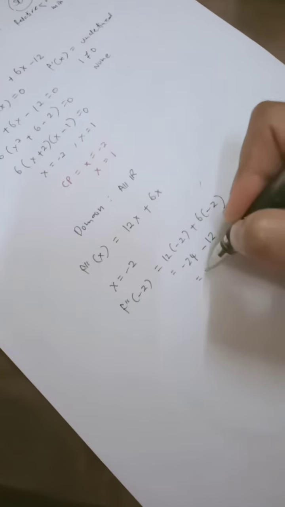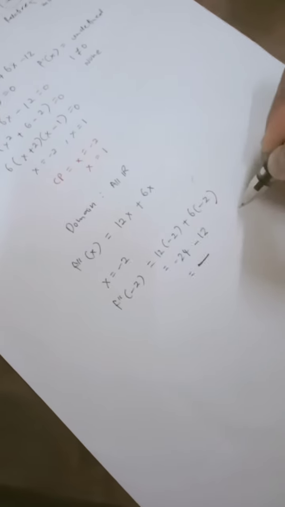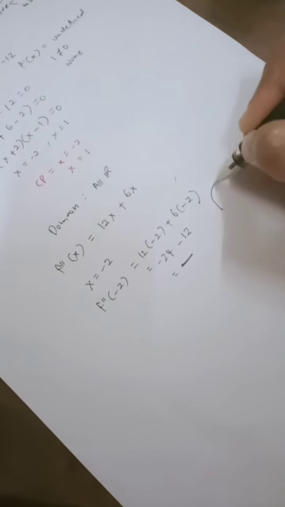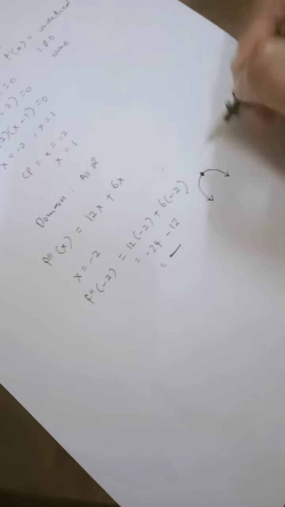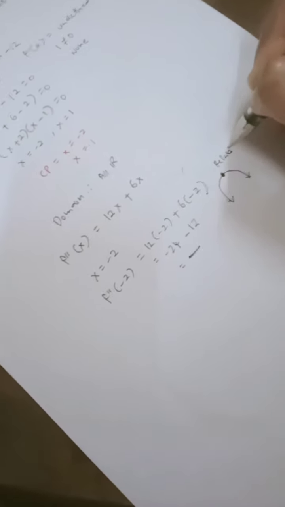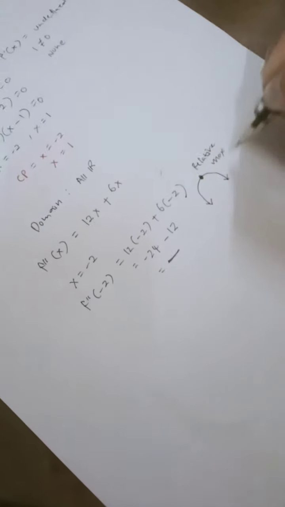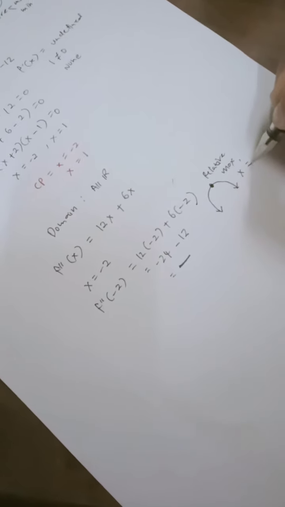Negative means the graph is concave down, so we have a relative maximum at x equals negative 2.